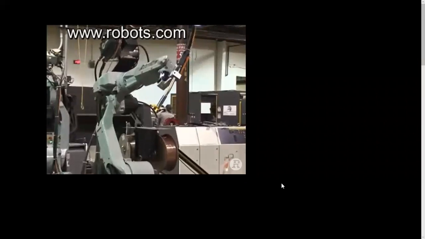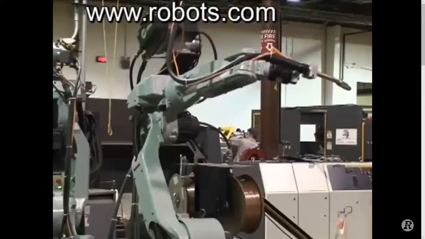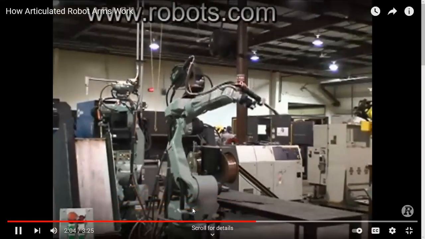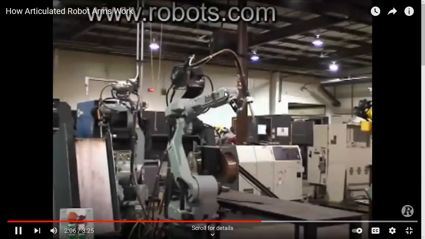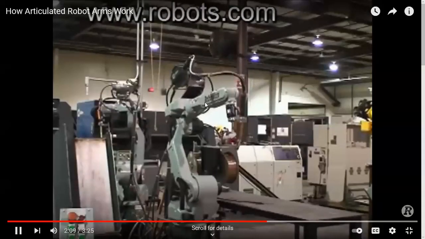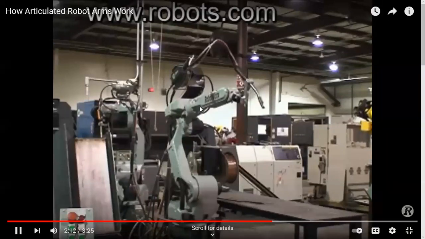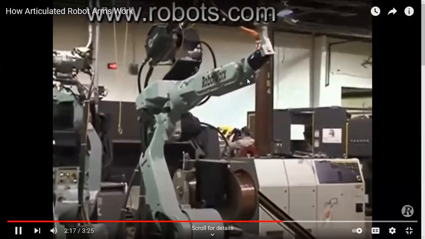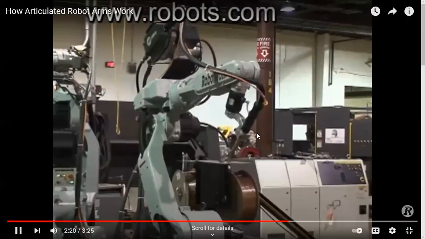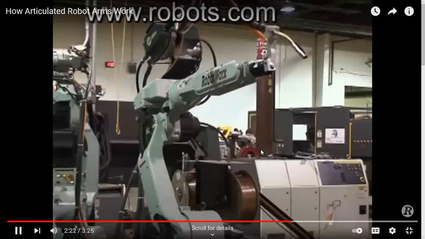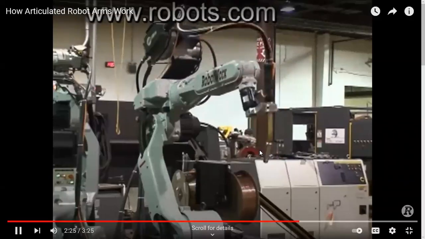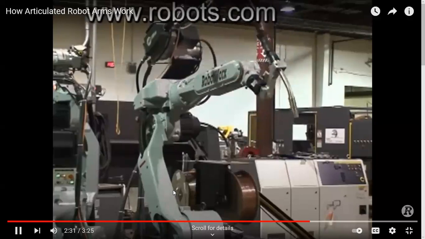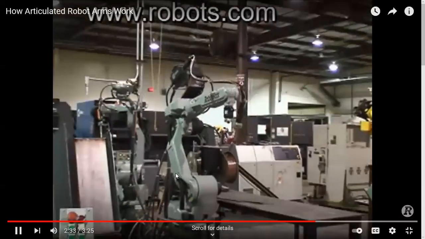One rotation means one axis. Remember, one rotation means one axis. But how many axes is this robot having? 1, 2, 3, 4, so 4, this is 5. One rotation means one axis. Remember. One, two, three, 4, 5, 6. This is a 6 axis articulated robot.